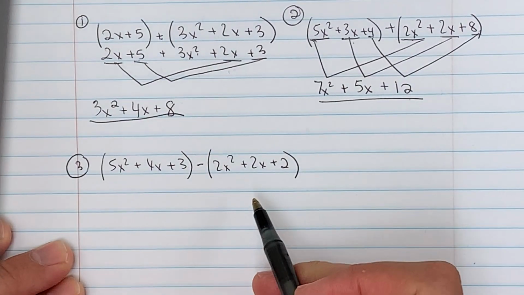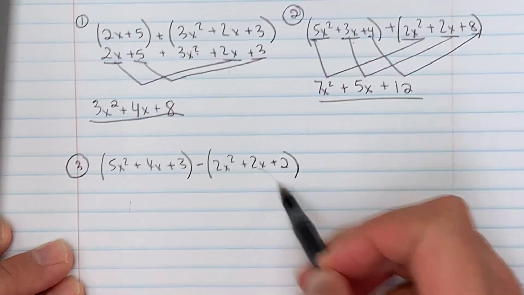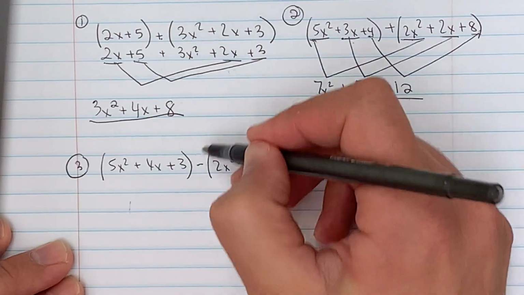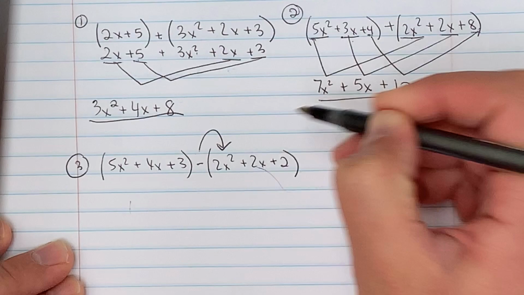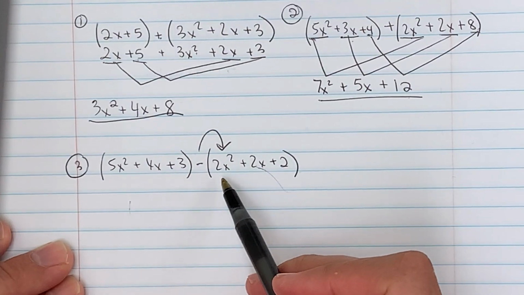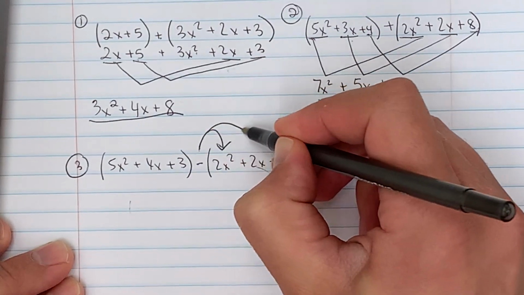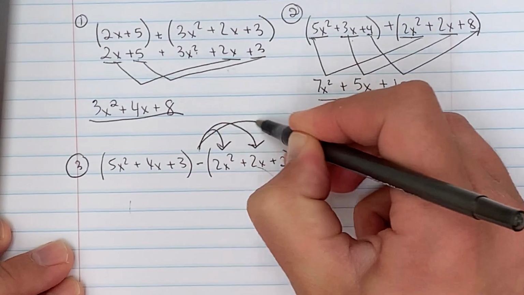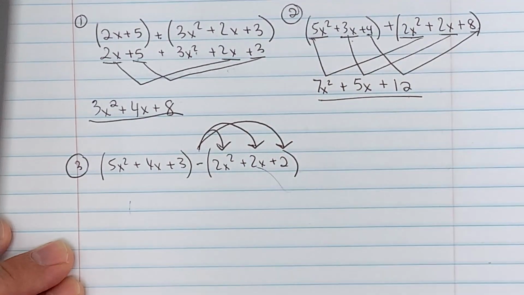So we can't just do what we did over here. We can't just do our lines and call it a day. We have to distribute that negative. And we can't just distribute to the first one, because that's the issue I see happen a lot. I see you guys distribute the negative to the first one and then you call it a day. You have to distribute it to every single one that's inside those parentheses. So we need to do that first.